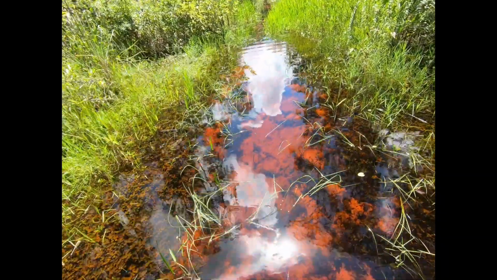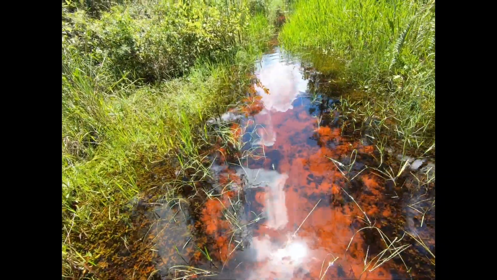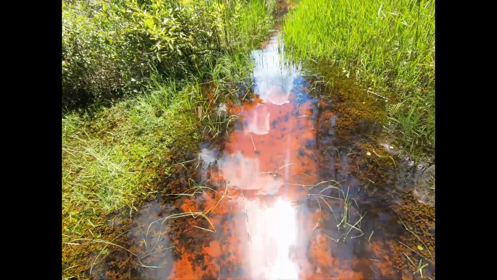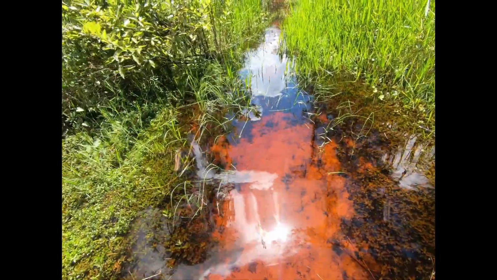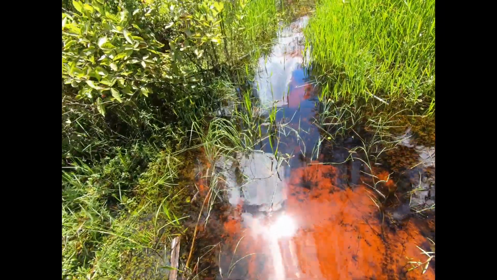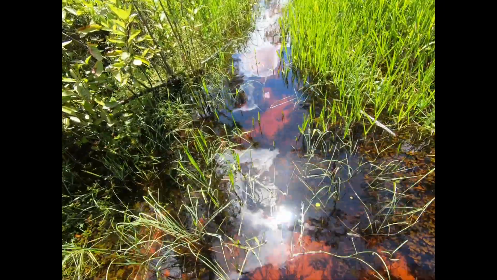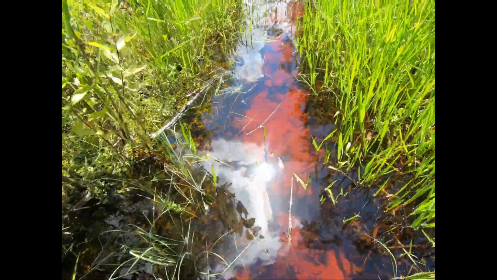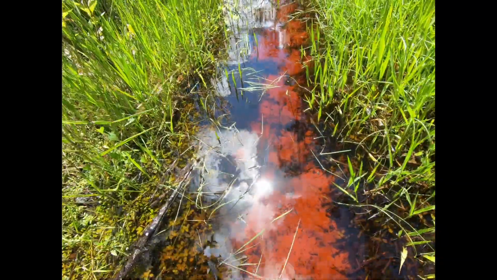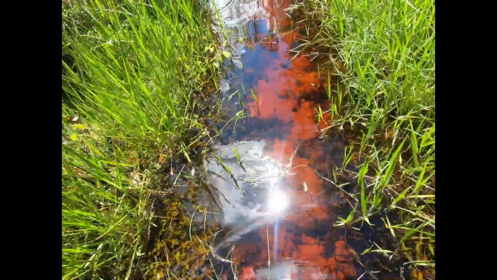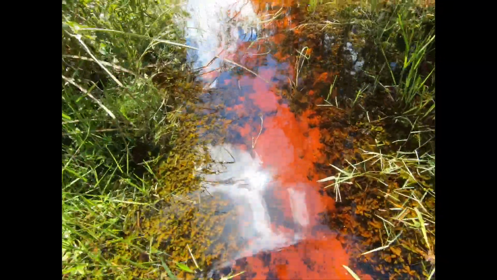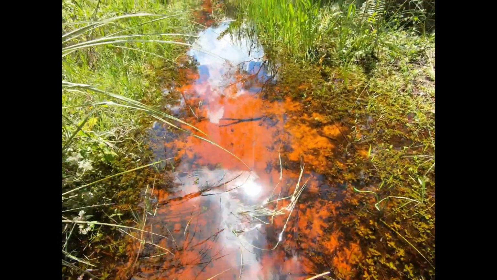So one of the really unique features that you get by watching this video as opposed to walking through here is that if you were walking through here with my class, the water would not be this clear. So naturally the water is really clear. We could see straight to the bottom here. It's about a foot deep right here as I'm walking through. It's almost up to my knees. And I would say probably through most of this walk, we're gonna be able to see straight to the bottom.